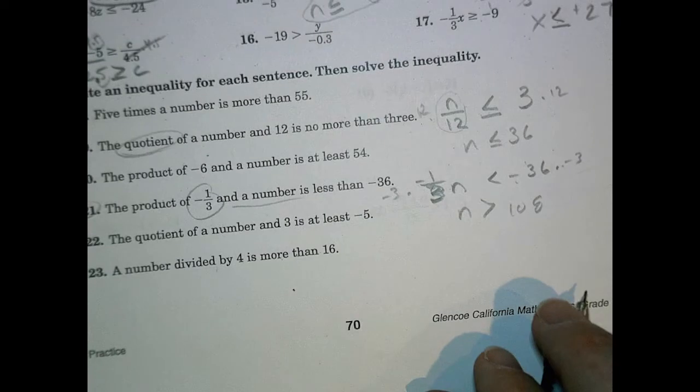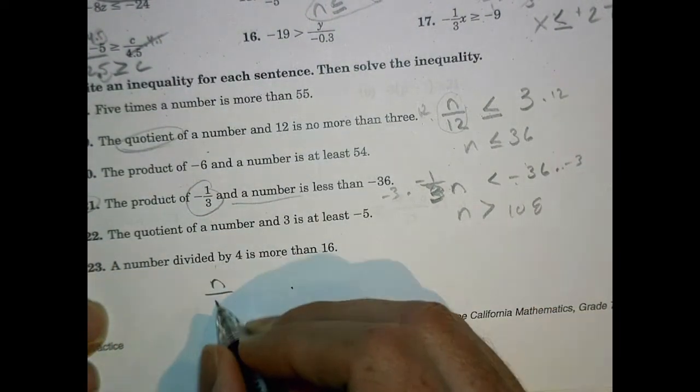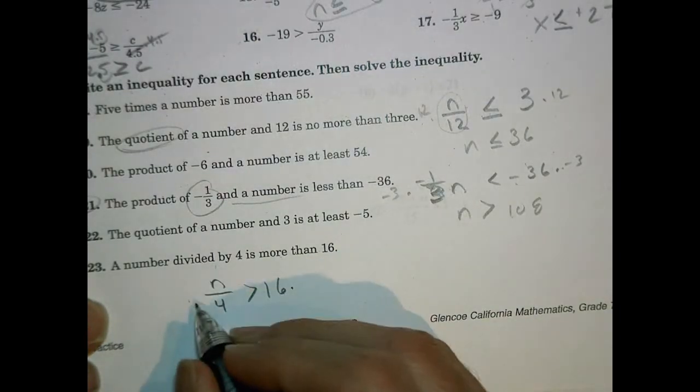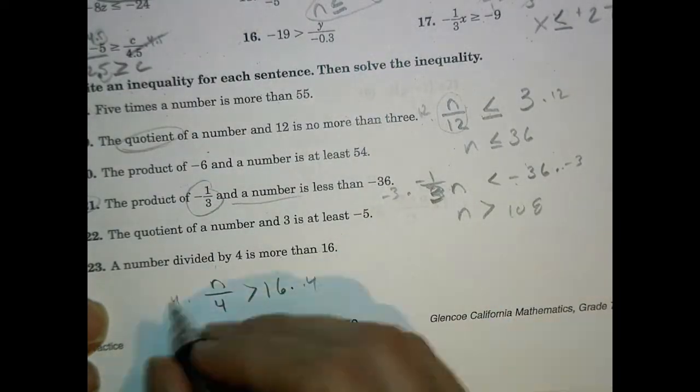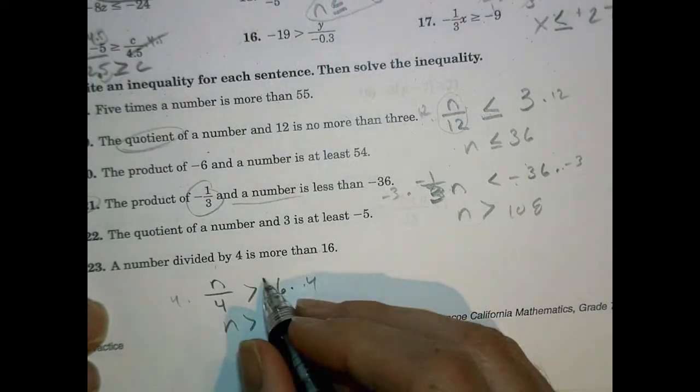And finally our last one here. We have a number divided by 4 is more than 16. So we solve by multiplying both sides by 4. N is greater than, in this case here, 64.